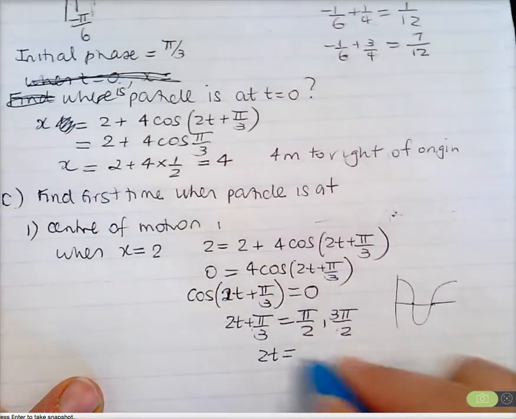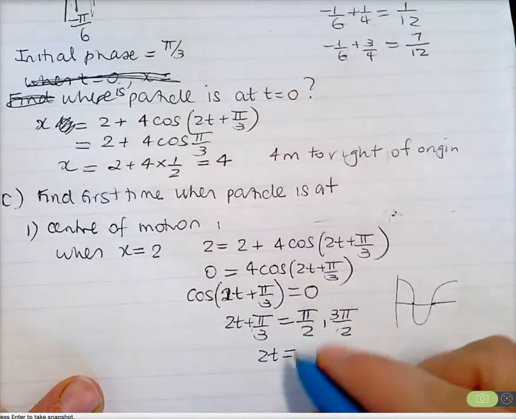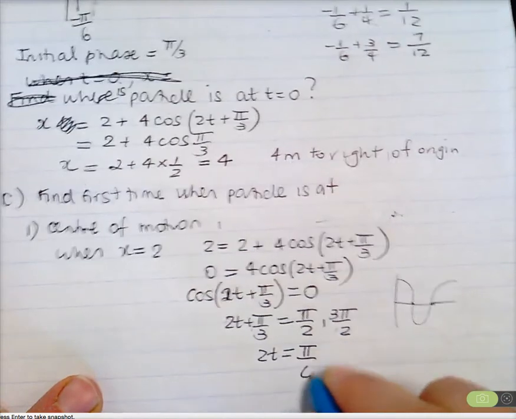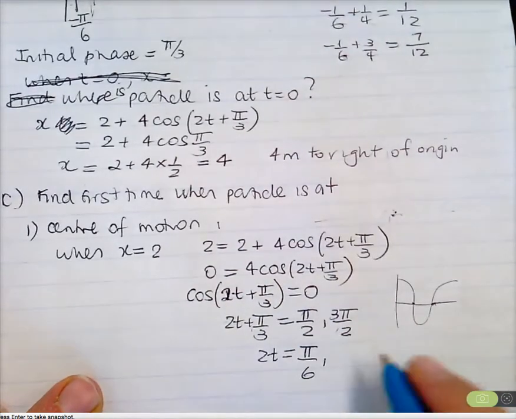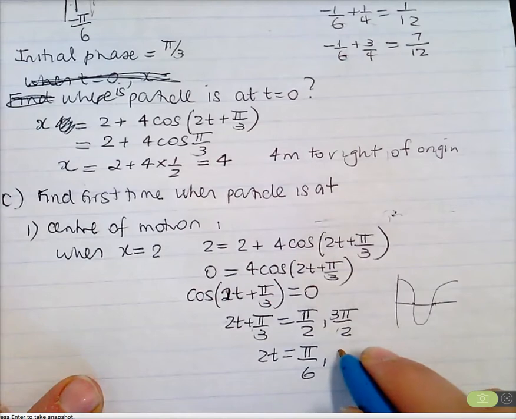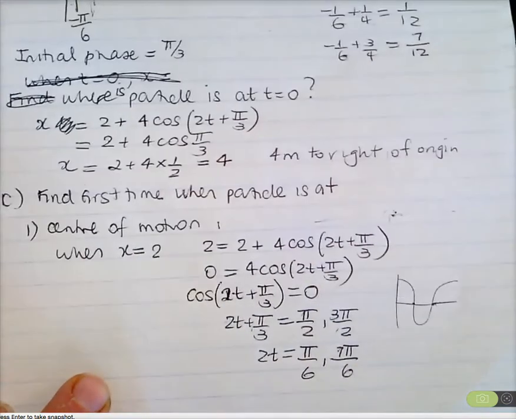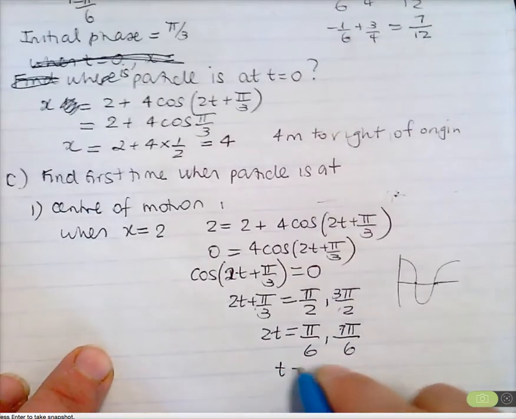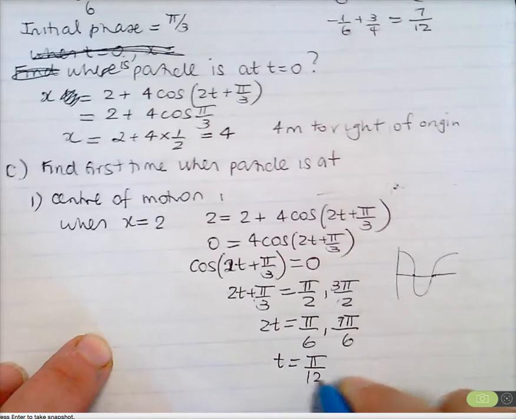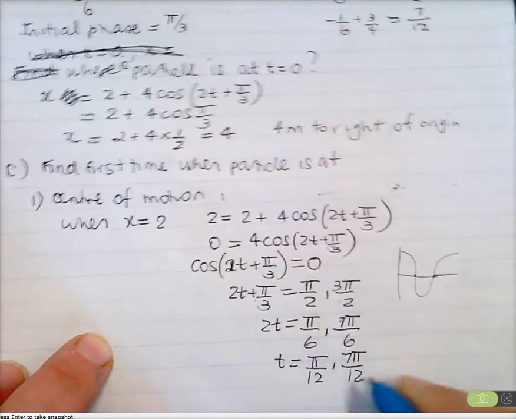So I get 2t. What's a half minus a third? Is it a sixth? And what's 1.5 minus a third? Is that 1 1/6? Must be. 3 on 2 is 9 over 6, minus 2, is 7 over 6. Yep. So therefore time is, dividing by 2, pi on 12, 7 pi on 12.